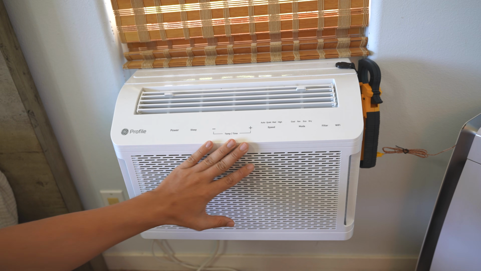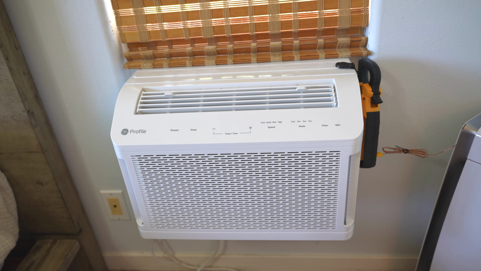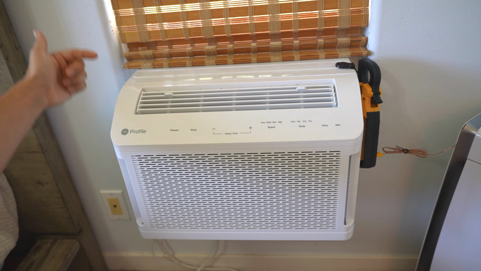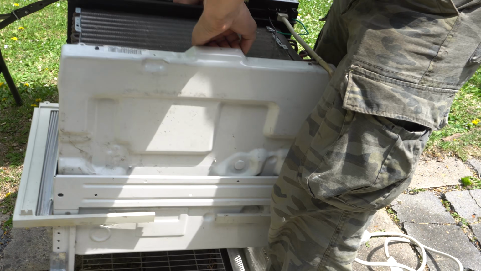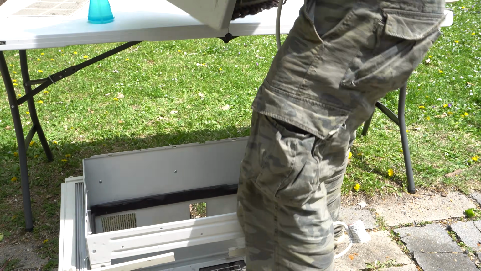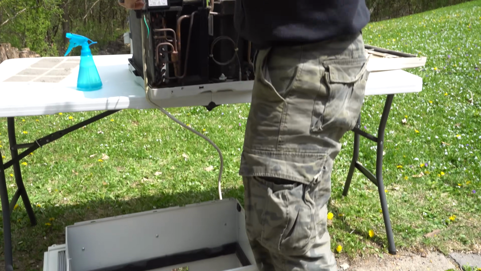Besides the air filters, one more thing that needs to be occasionally cleaned is the condenser coil outside. In this video, I'm not going to show how to do this, but I do have a separate video where I show you how to clean that. I'm going to put a link to it in the comments.